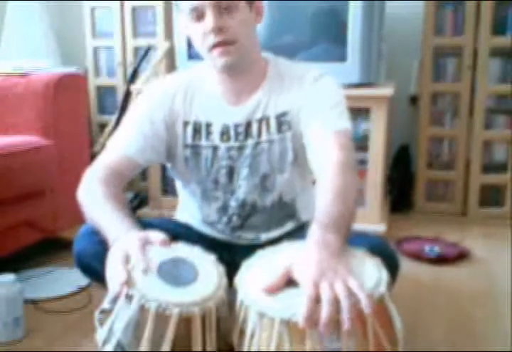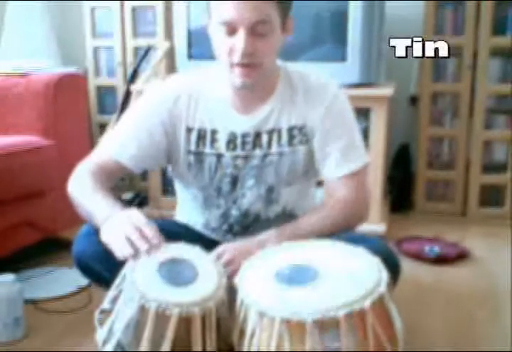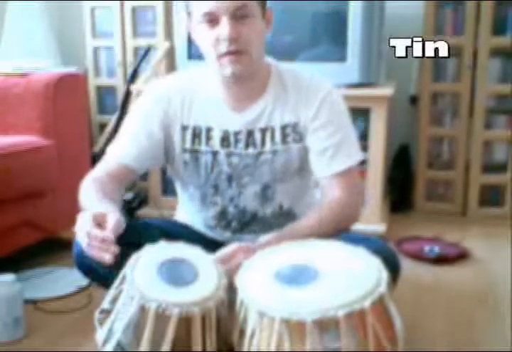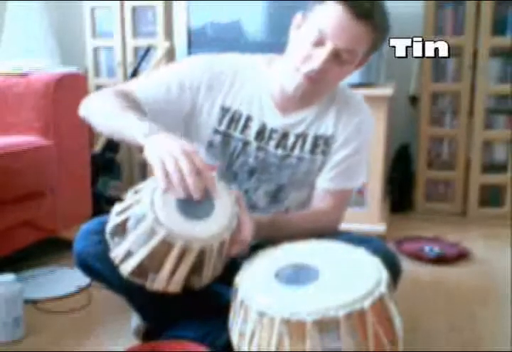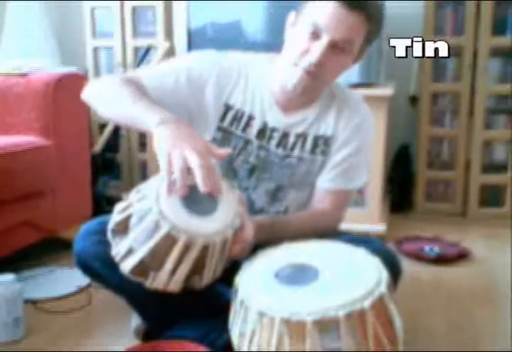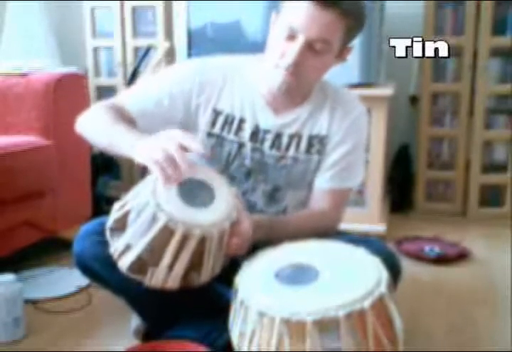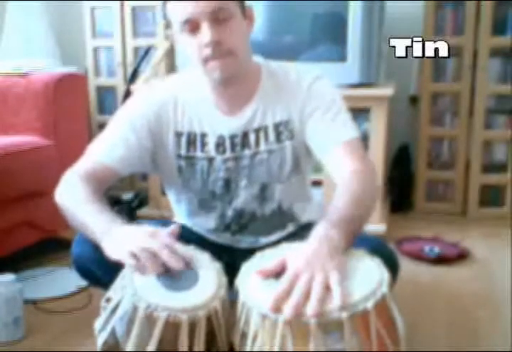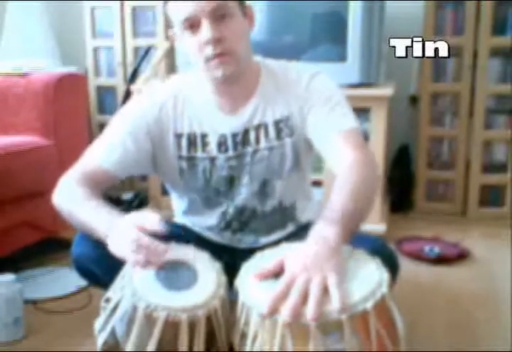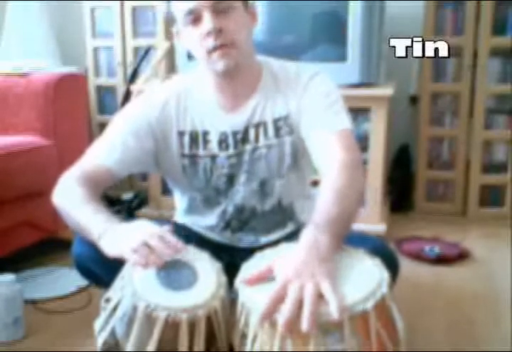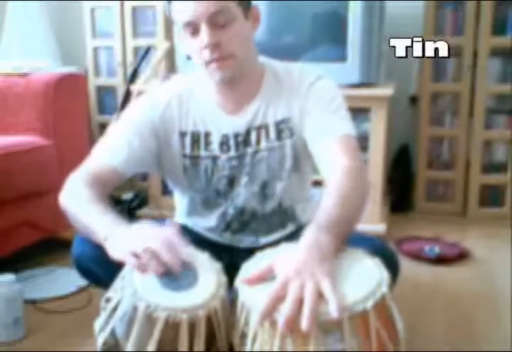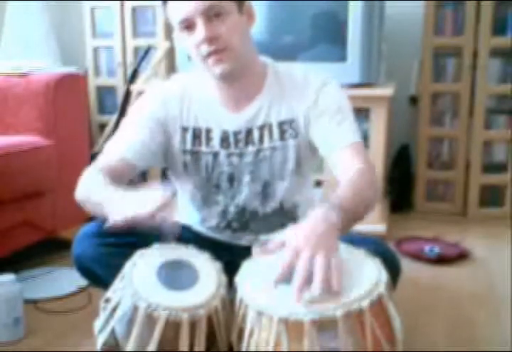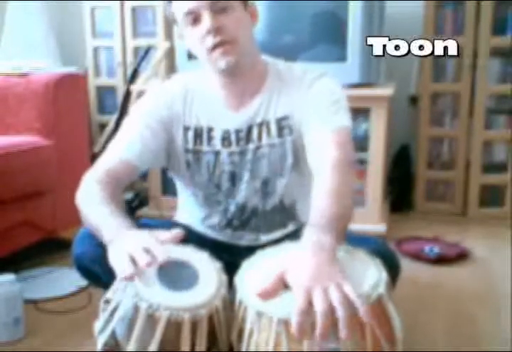Also then Tin is a kind of a thicker sound. It's an octave below the Na or Ta, and that's played with your index finger, but this time on this line between these two here. So that's more this sound like that. So Na and Ta, and this is Tin. And then there's just the open sound, which is played with the index finger like this, which is Toon, like that.